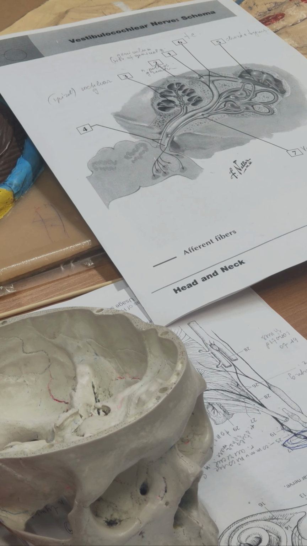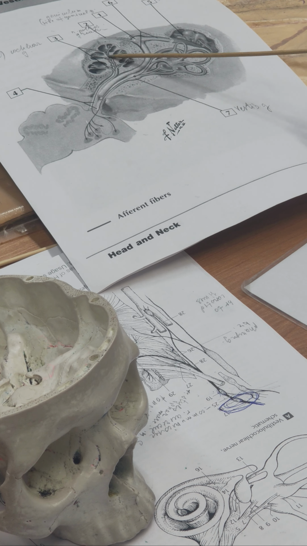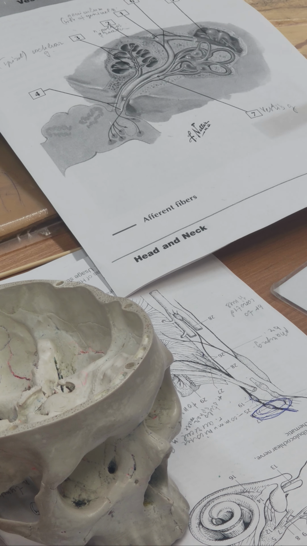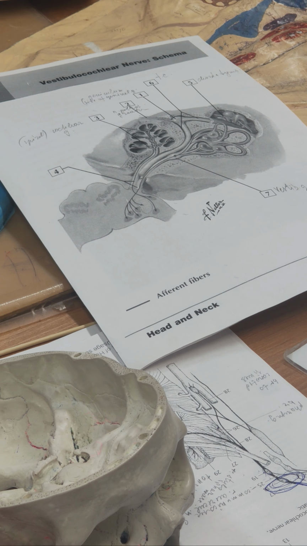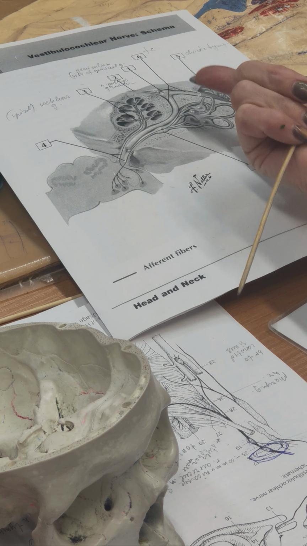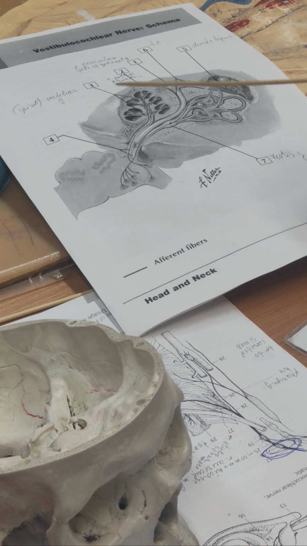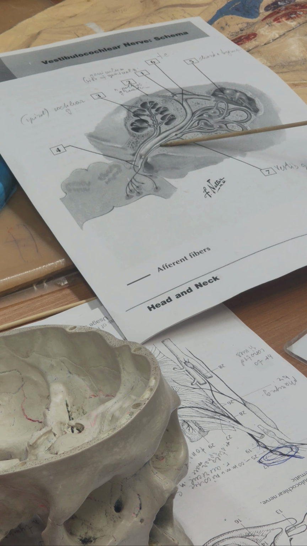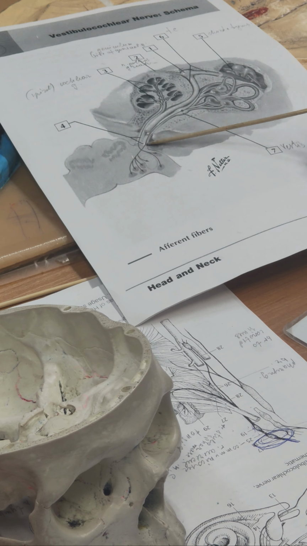Neural cells are located in the ganglion. Therefore you can see the spiral ganglion and spiral organ, and this is the vestibular ganglion. The axons of the sensory cells form the cochlear part, the cochlear nerve. These axons form the vestibular part. Together they form the vestibulocochlear nerve.